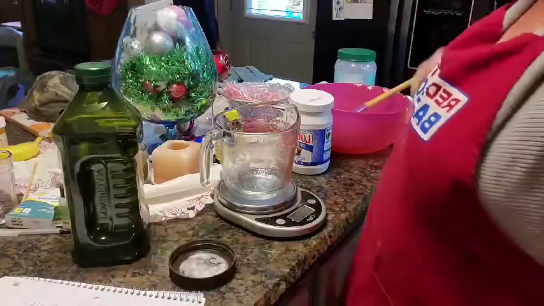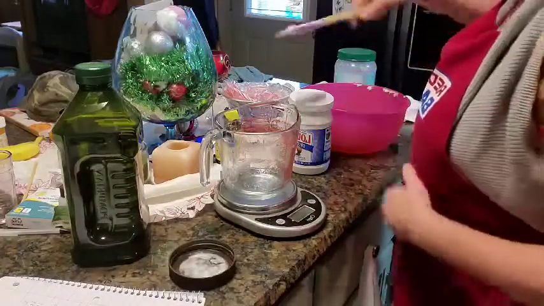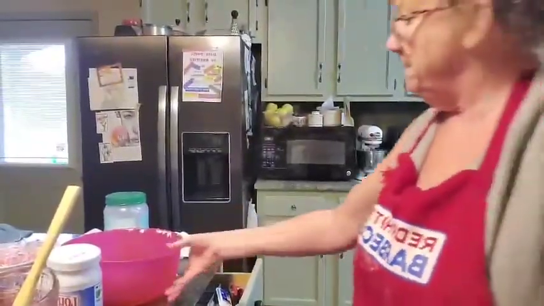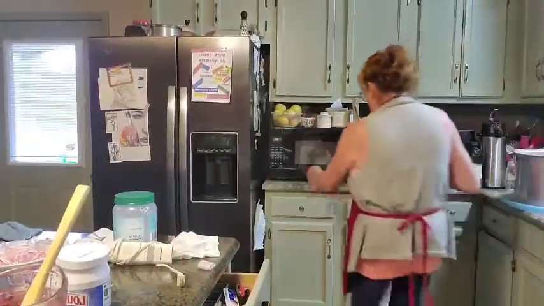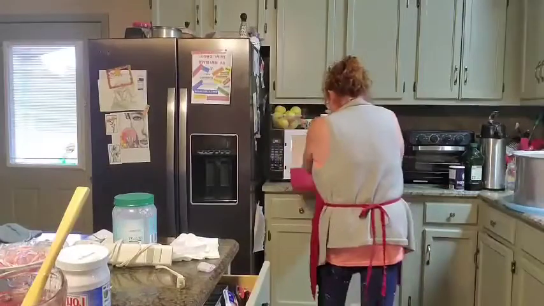Okay, now, I will take this, and I'm going to put it in the microwave, and I'm going to heat it up a little bit. I'm going to heat it up till the solids are melted.